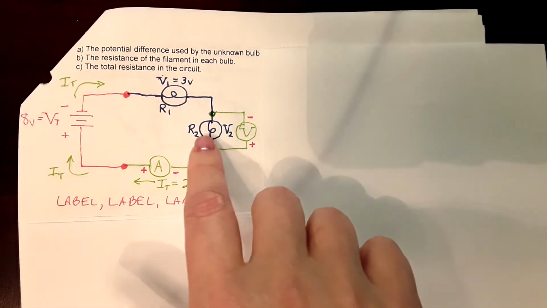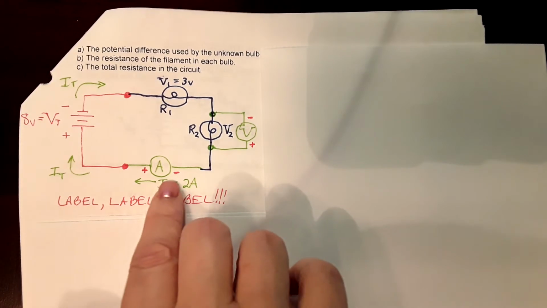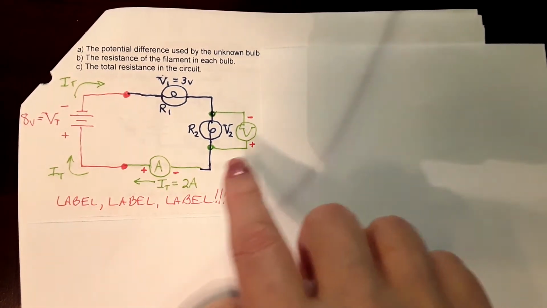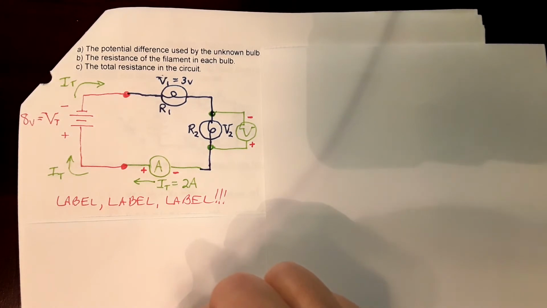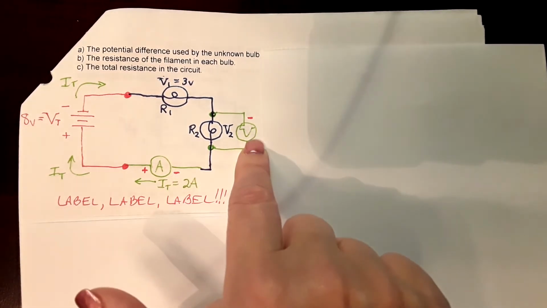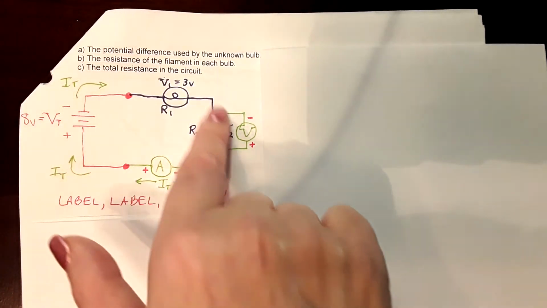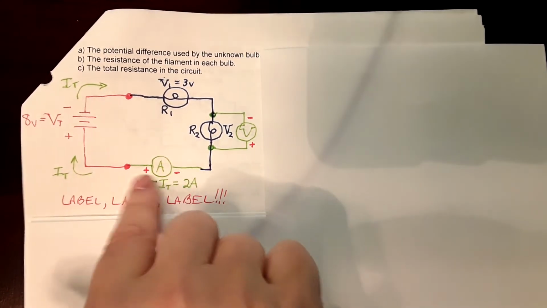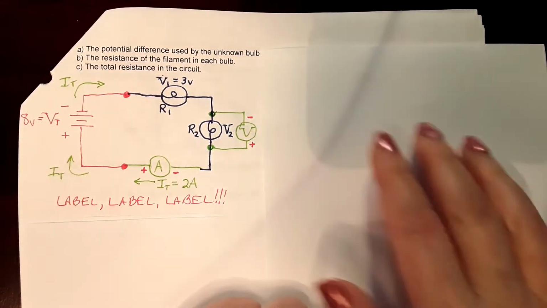Always label RV, here's V, and here's I for this. Now, let's talk about our two meters for a moment. It's important that you understand why they look like they do. Notice all the current that's going in this line has to go through the ammeter to get measured. So it should always be on the line with the other items.